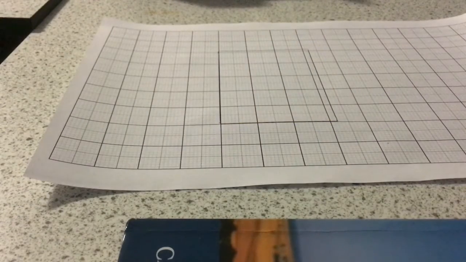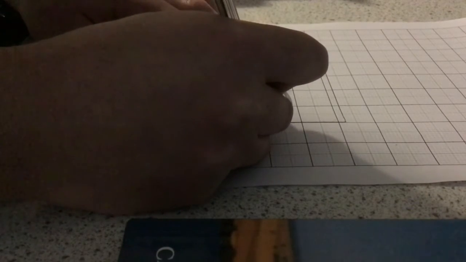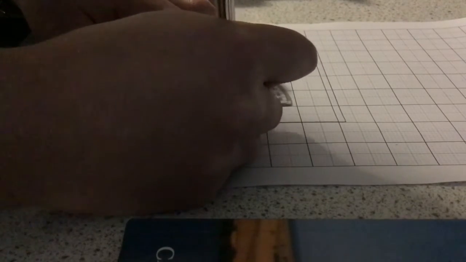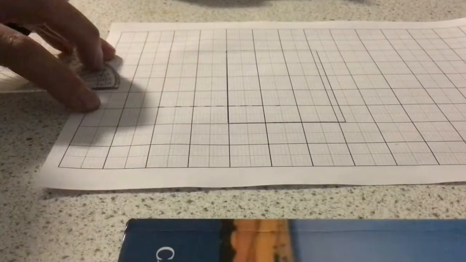So I'm going to draw a normal line in here first, and the normal line is always drawn perpendicular to the glass block's surface. Perpendicular means drawn at 90 degrees. So I'm just using my graph paper to try and keep me right. Now you'll notice that I'm just doing it as a sort of dashed line here. Hopefully you can see it well in the video.